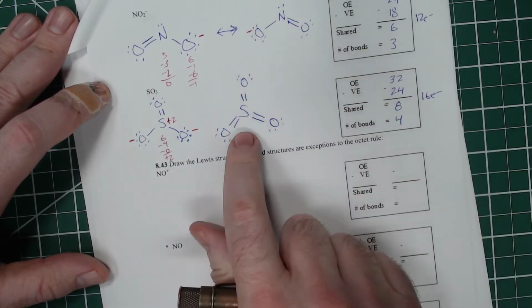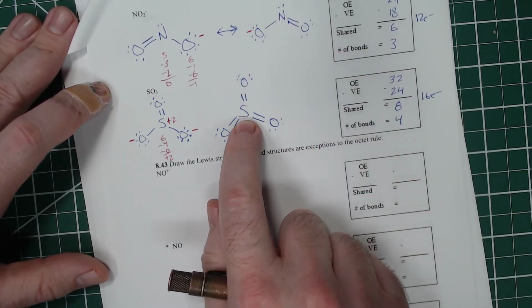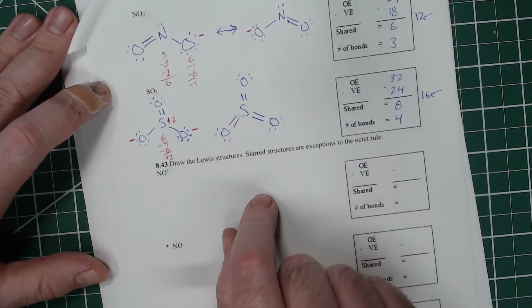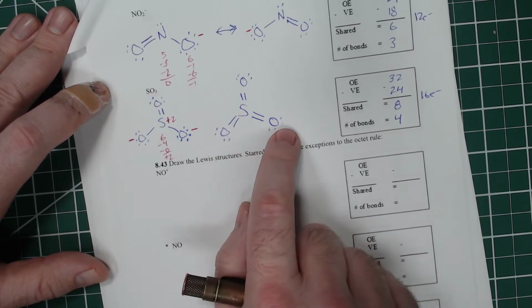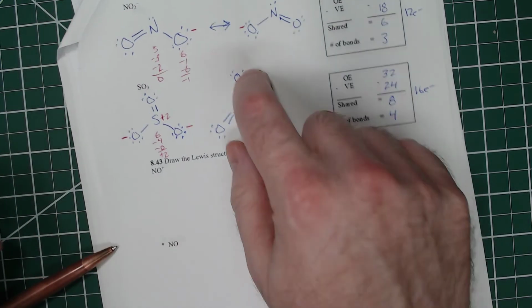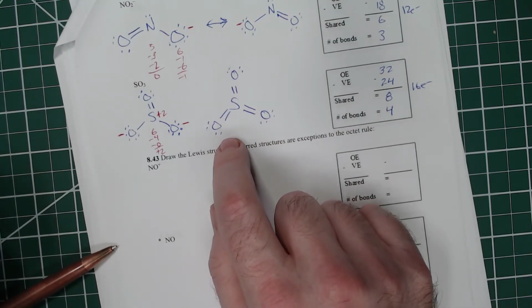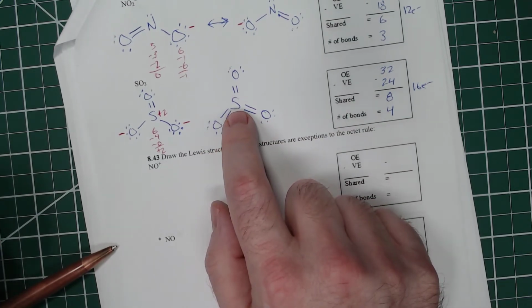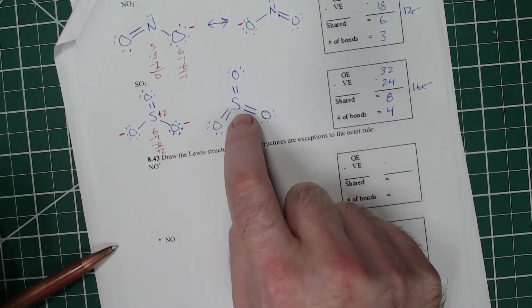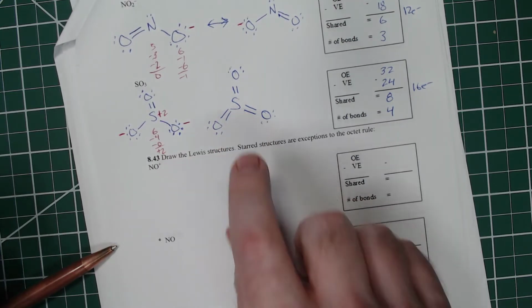That gets rid of the formal positive 2 charge on the sulfur, and it also gives the oxygens a neutral charge. Now, in reality, there is some negative charge on those oxygens and a little bit of positive charge on the sulfur, but it's definitely not a positive 2. So this is a better structure for sulfur trioxide.